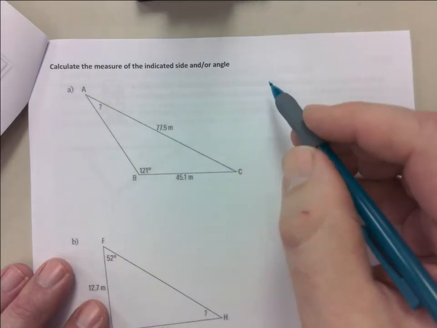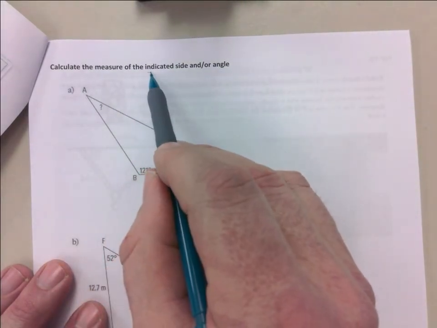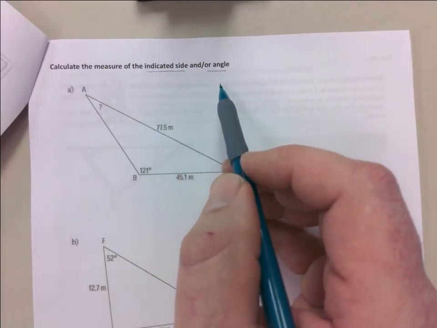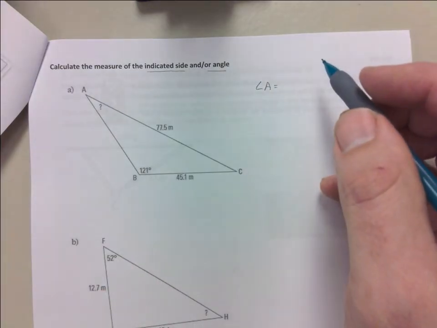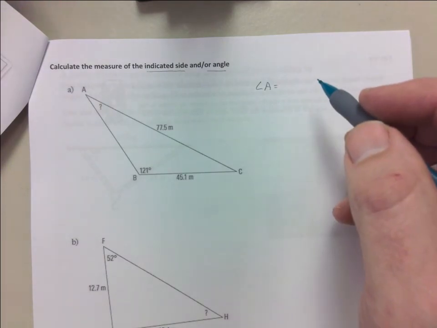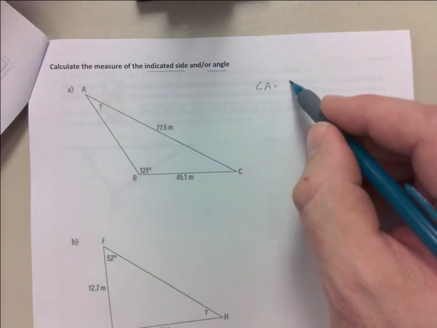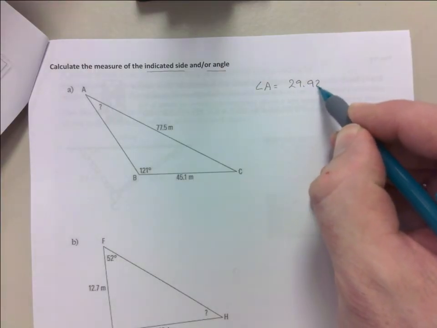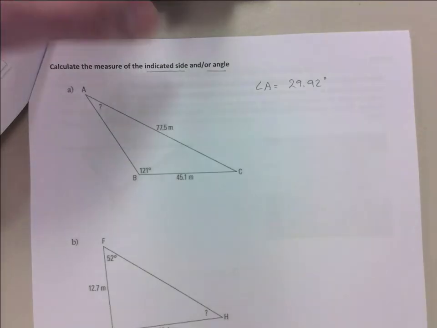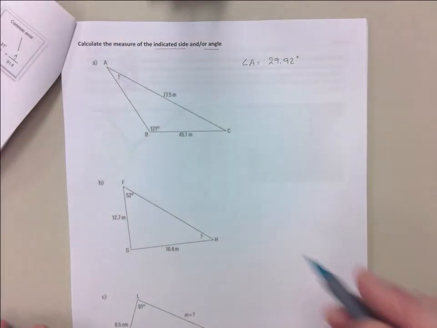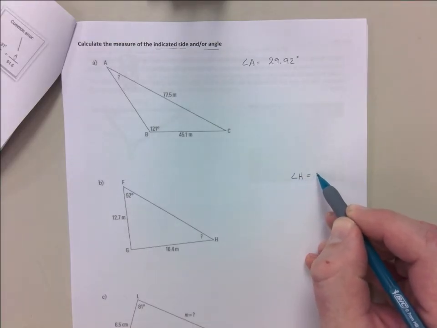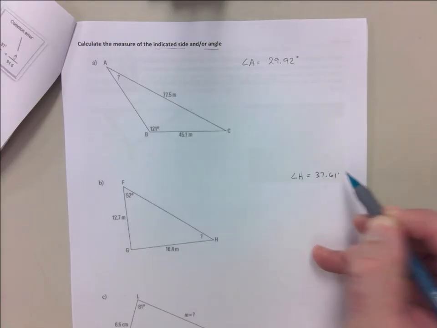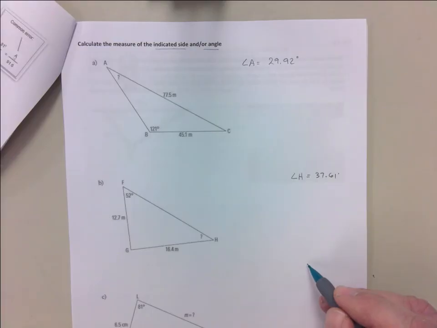Okay, so it wants you to solve for the indicated side or angle. It's where the question mark is. That's what it wants you to solve for. So the first one, angle A, you're supposed to get 29.92 degrees. I'm going to zoom out so you can maybe move it off to the side a bit more. Angle H is 37.61. And the last one is asking you to solve for side and angle.